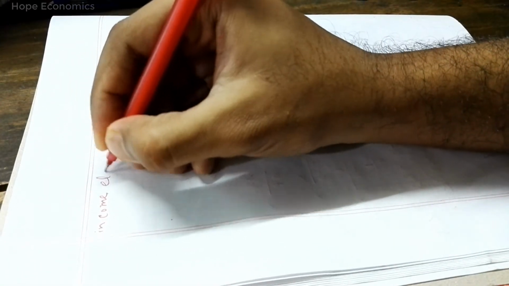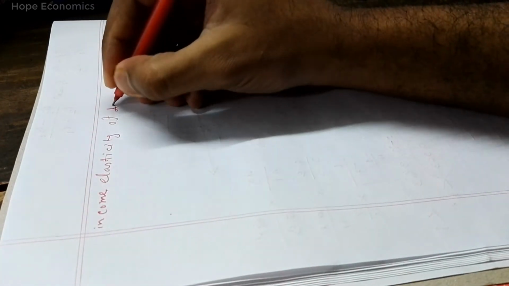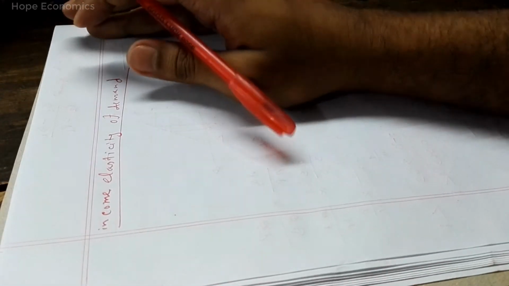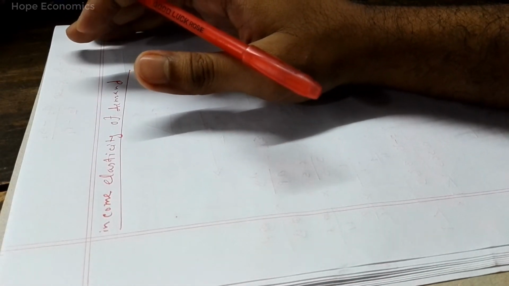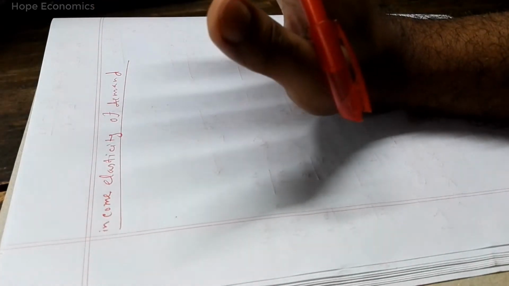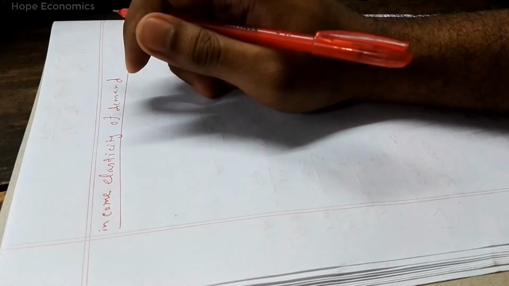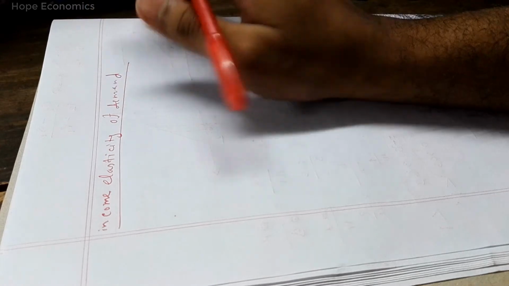Income elasticity of demand. What is income elasticity of demand? Income elasticity of demand is a measure of how much the quantity demanded of goods responds to the change in consumers' income, and of course we have to compute it in percentage.